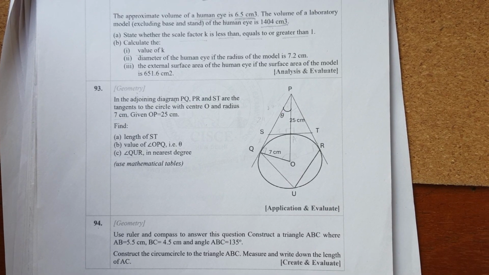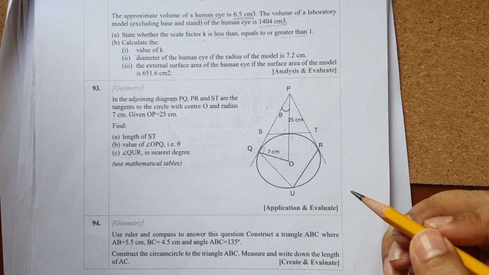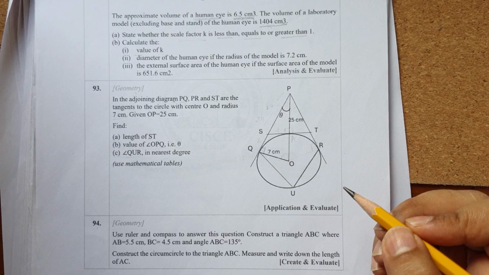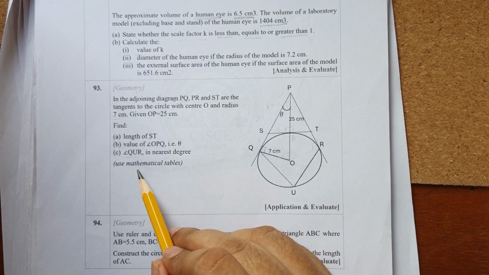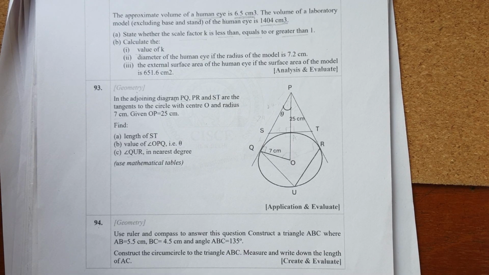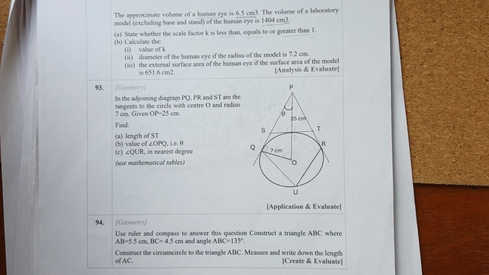Let's look at question number 93. Now, this question requires application of circles, tangents, and trigonometry. And we even have to use the mathematical tables. So what I felt is that this question is quite advanced for ICSE level right now, but it is definitely a good practice question to revise a lot of concepts.